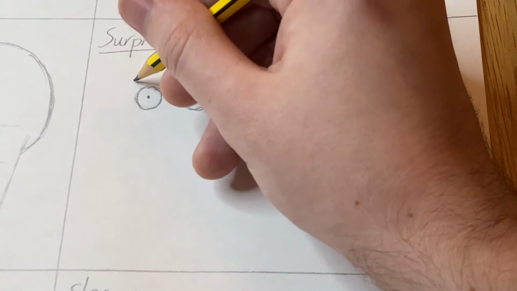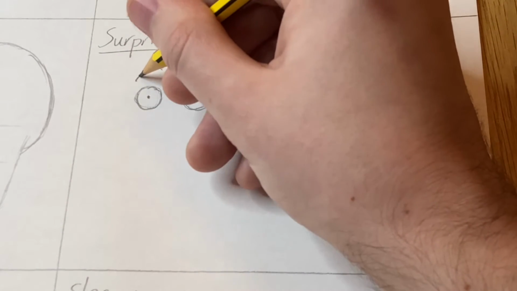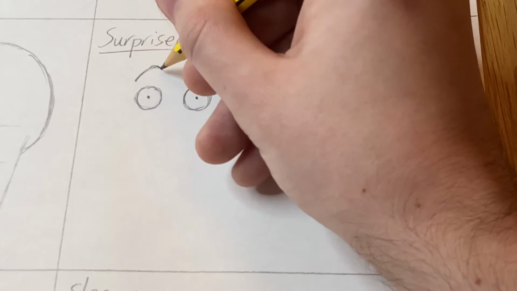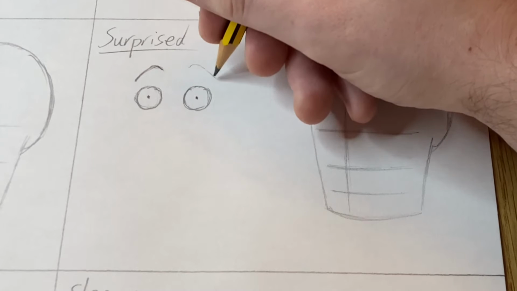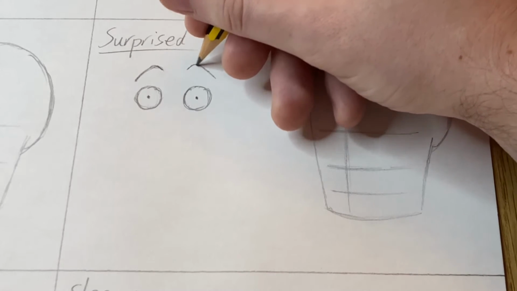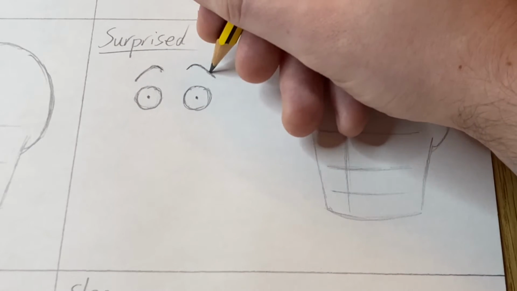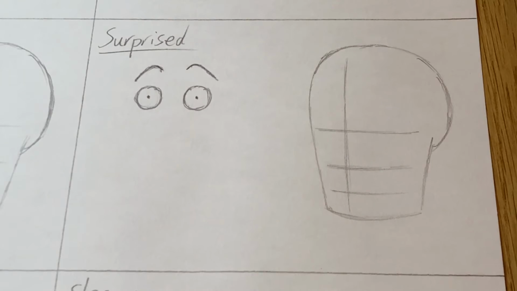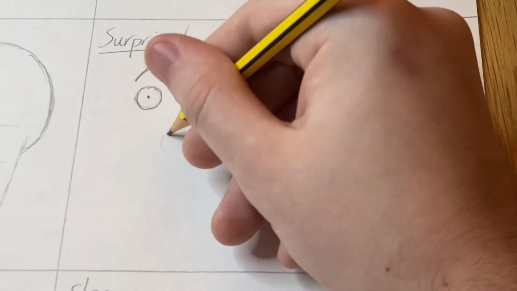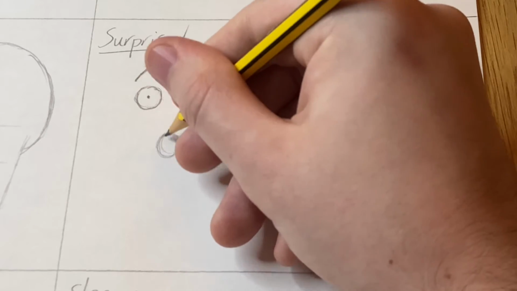And the eyebrows, they're like curved hooks. So they start low, go up high, but they do hook back towards the middle again. So low, high, and then hook towards the center. Also, the higher the eyebrows, the more shocked the character as well. And then the mouth is just technically another eye.